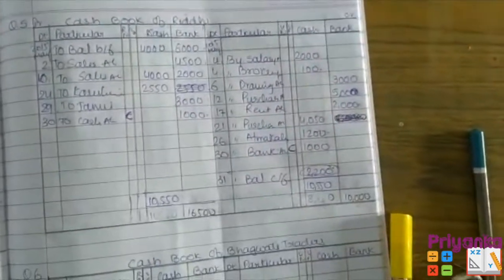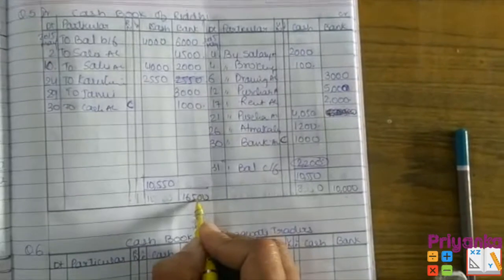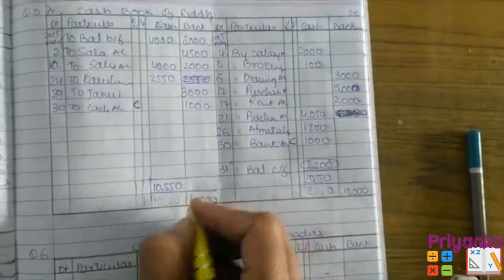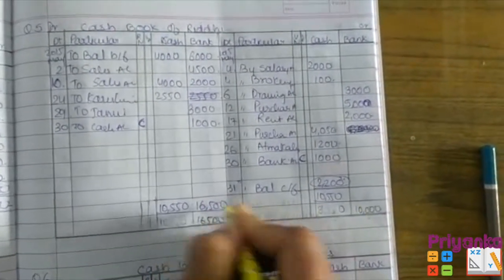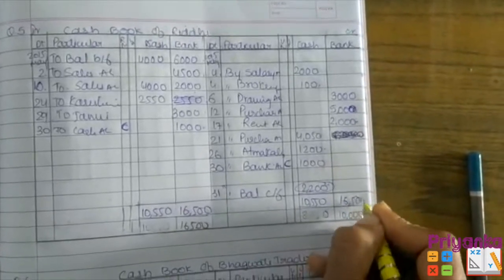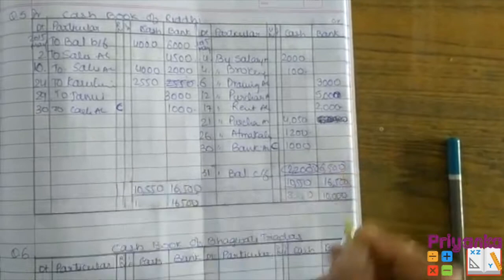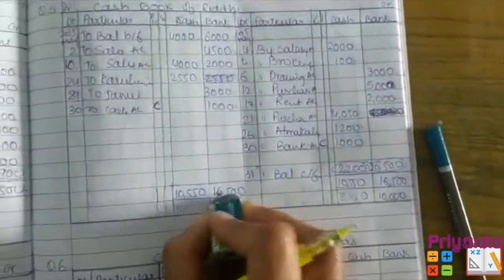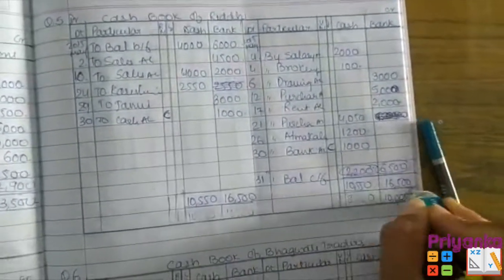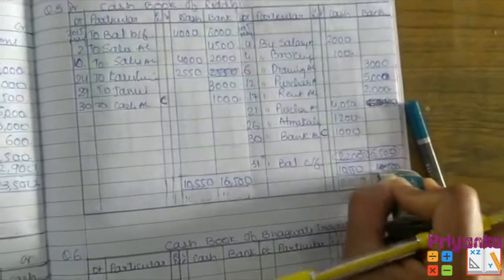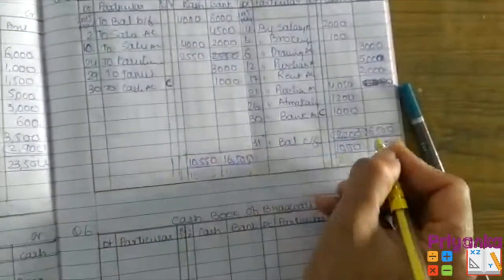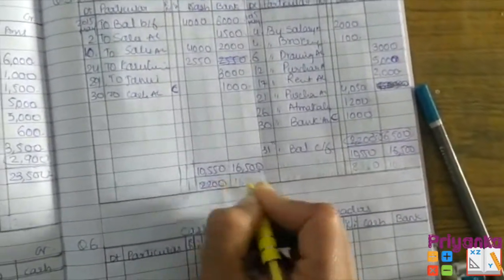Then we'll compare the bank column. The debit side is comparatively more than the credit side. So write down 16,500 at both sides and get minus with the 10,000. The balance will be 6,500. Then after removing this value which we wrote with pencil, take this value for the next month.